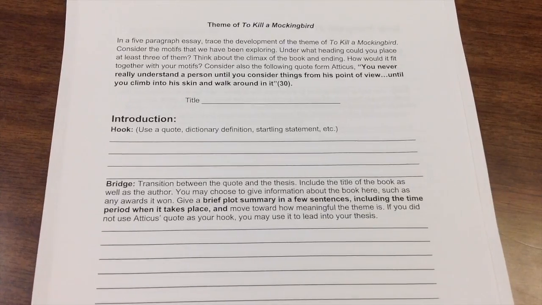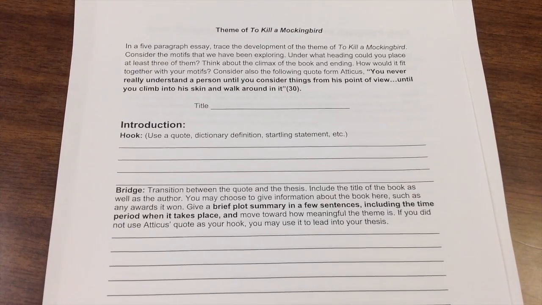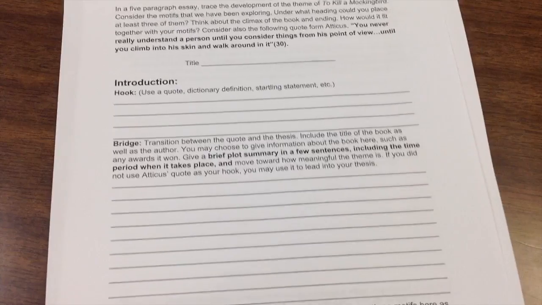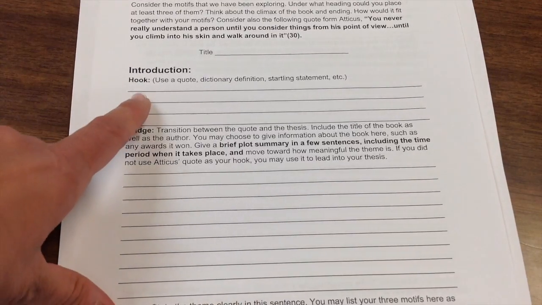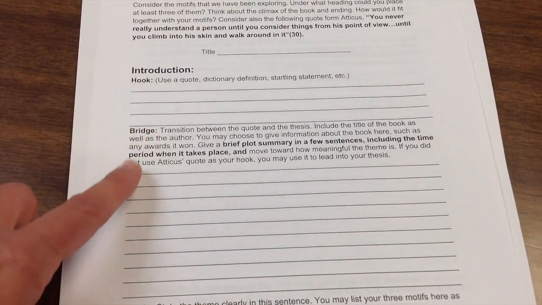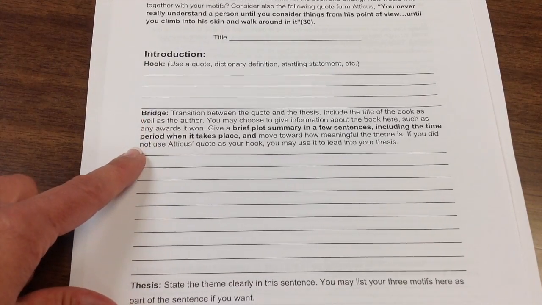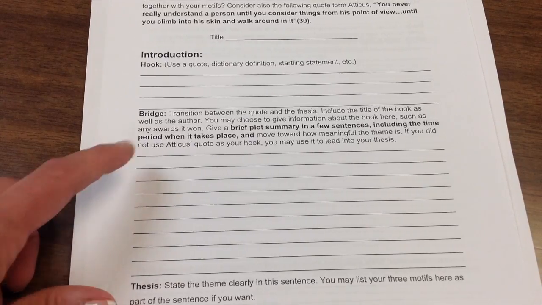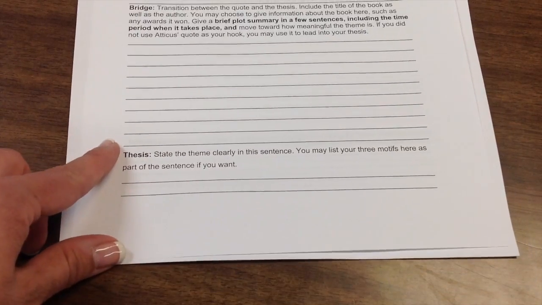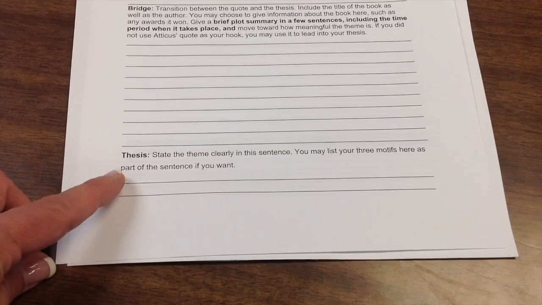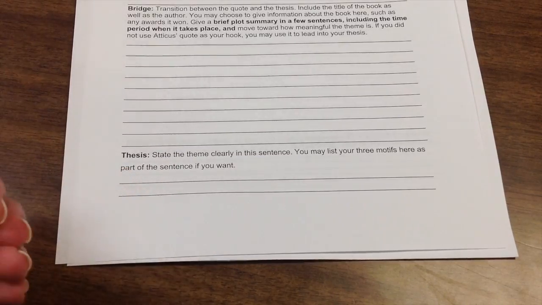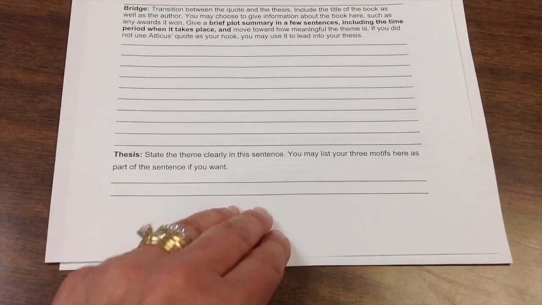And this is a great example for a multi-paragraph essay. This was a 5-paragraph essay that we wanted to give students some support in. You can see the introduction. We give them a little bit of prompting for what to put there. We provide information about the bridge and tell them what to put with the bridge and give them some specific information there. And then we provide the thesis, tell them that we want them to state the theme, giving them a little bit more support there.